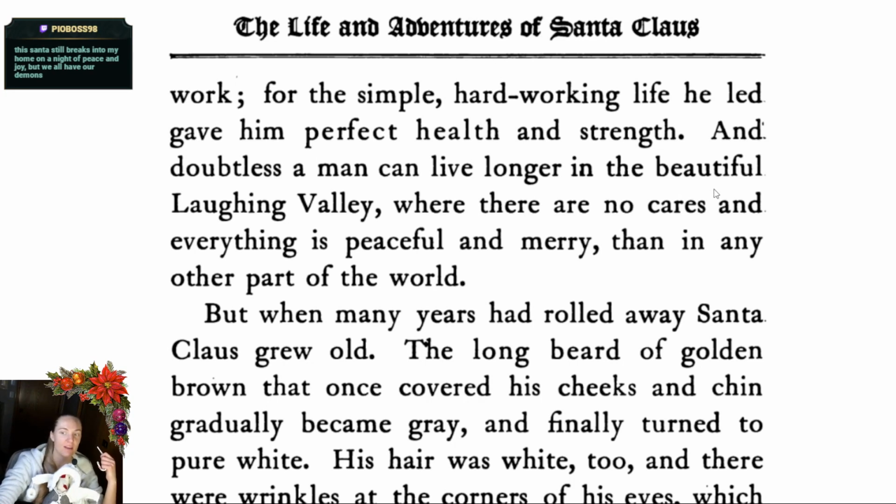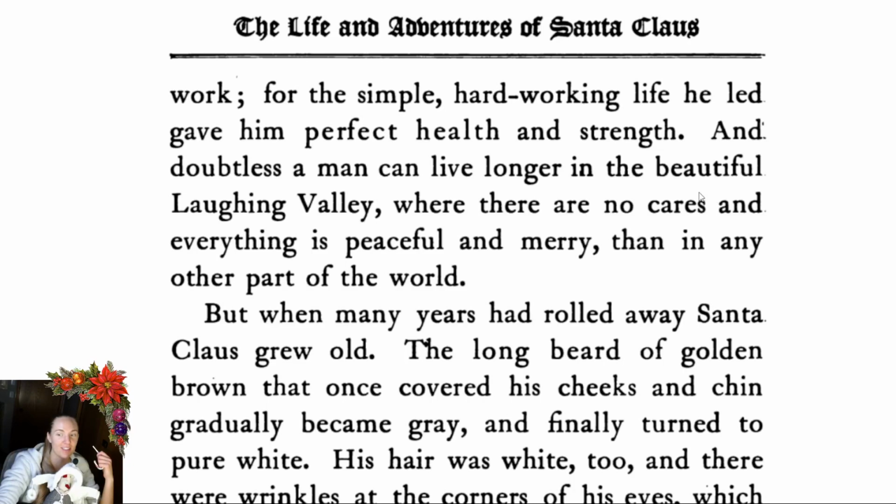The Santa still breaks into your home on a night of peace and joy, but we all have our demons, and leaves you toys and candy. I feel like that's a good exchange. So, and earlier in the book they killed all the demons, so we're good. That's bribery. Are you mad though? You still have toys and candy.